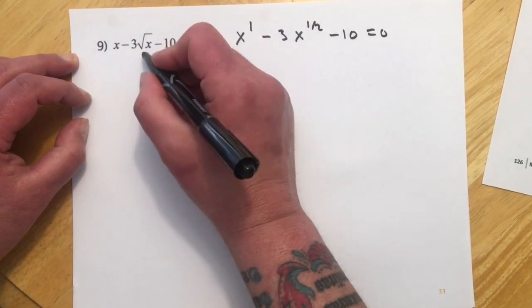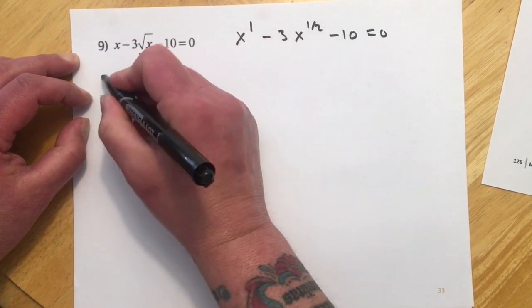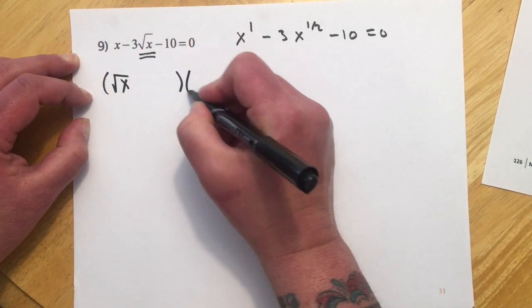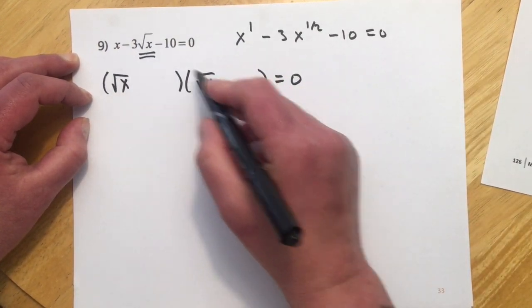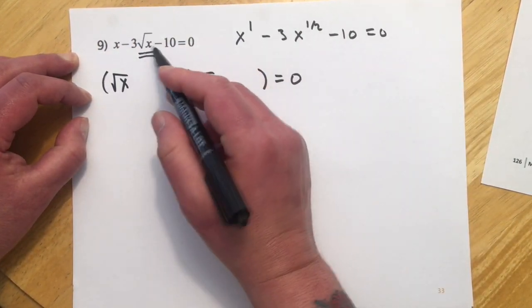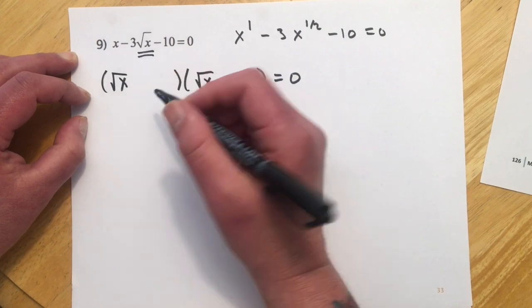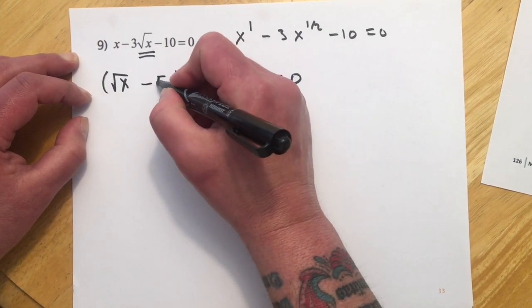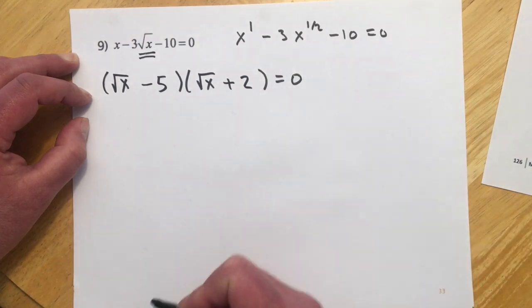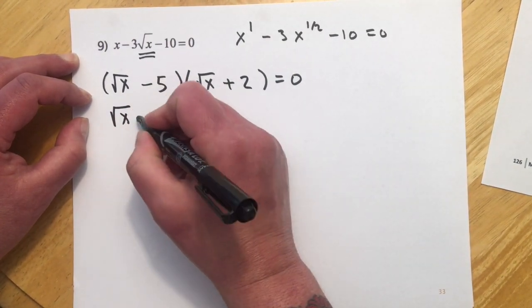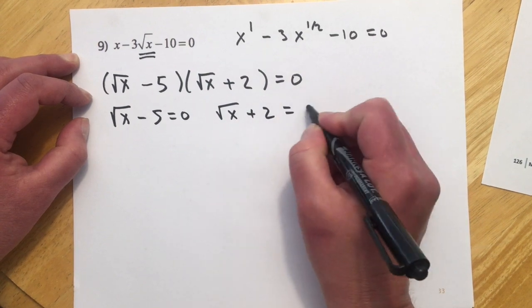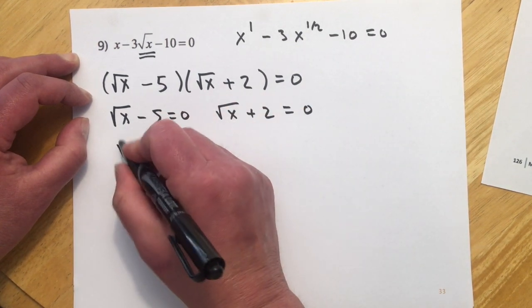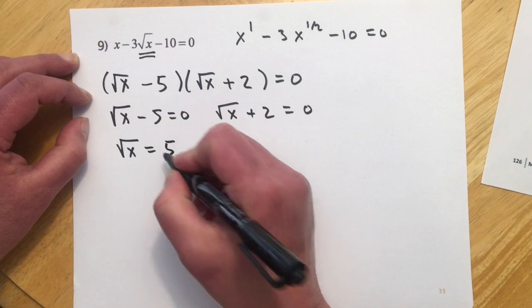All that aside, whatever's right here tells you how it's going to factor. So I would just set those up. That's how I think of it, because root x gets me back to that x. And then we need something that multiplies to negative 10, adds to be negative 3. So minus 5 and a plus 2. So x minus 5 equals 0. Root x plus 2 equals 0. Kick the 5 over. Square root x equals 5.